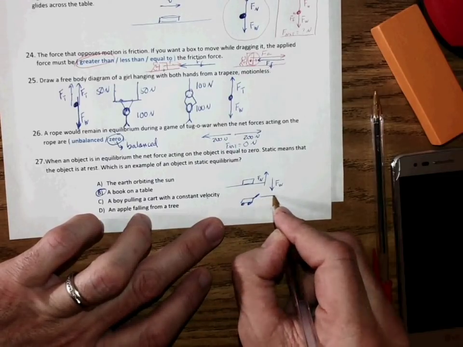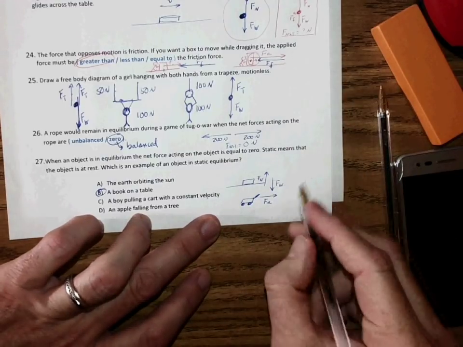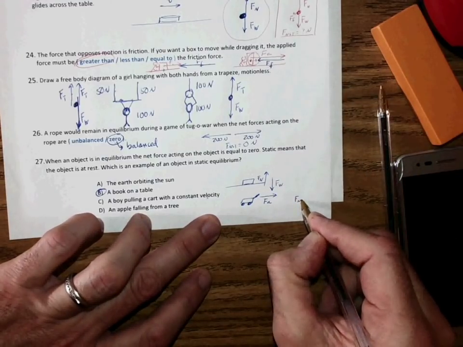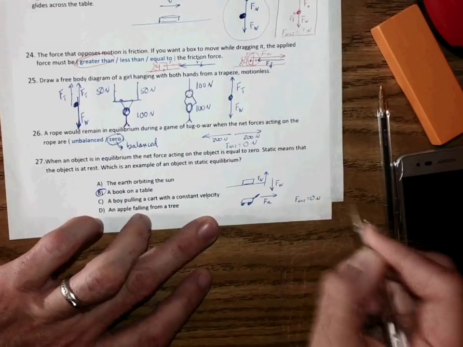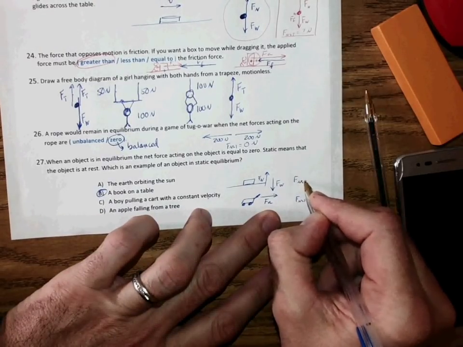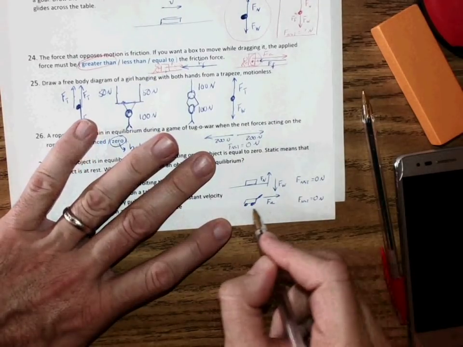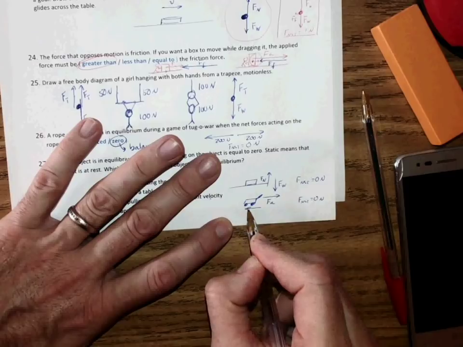So he's pulling, he's got some applied force. He's going at a constant velocity, so his net force has to equal, excuse me, 0 newtons as well. So he's got friction on all 4 of these tires. We'll just draw one.